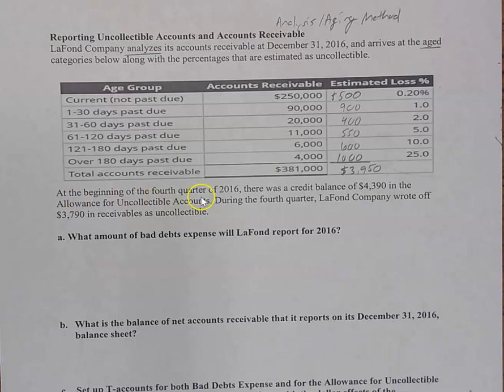At the beginning of the fourth quarter, there was a credit balance of $4,390 in the allowance for uncollectible accounts. This is outdated terminology. Allowance for credit losses is, as of the time that this video is being made, the more up-to-date terminology, but they mean the same thing. Okay? And maybe you don't know this, so maybe I should just tell you, when we set this up, allowance for uncollectible accounts or credit losses, whatever we're going to call it, is the other part of the journal entry for bad debt expense.